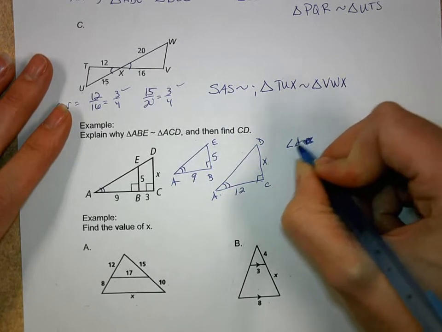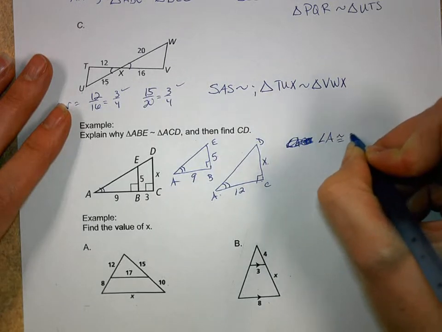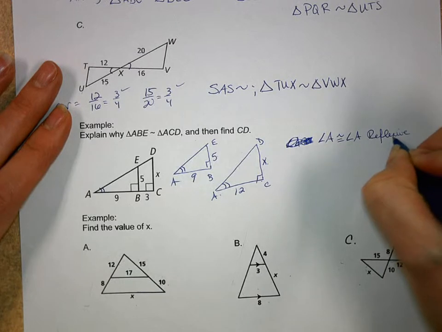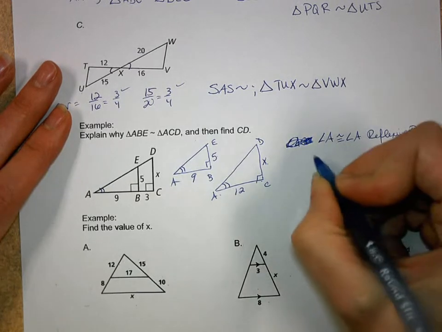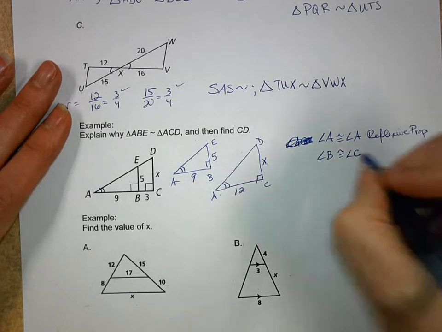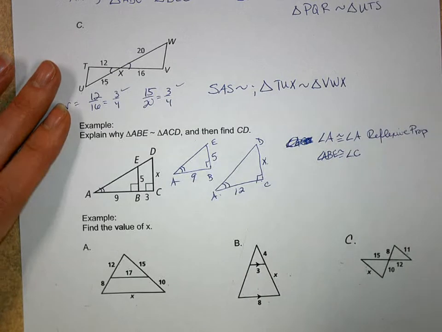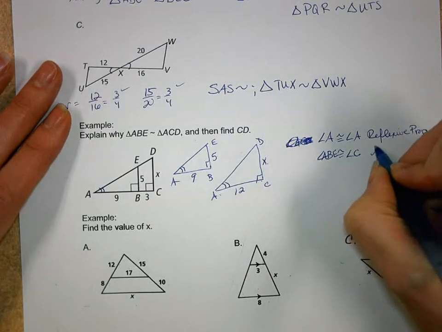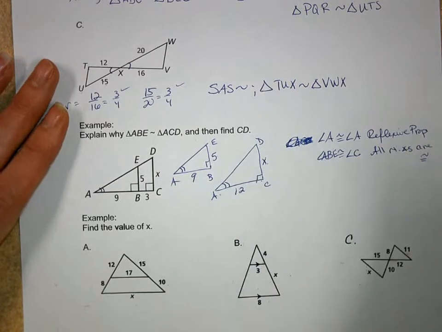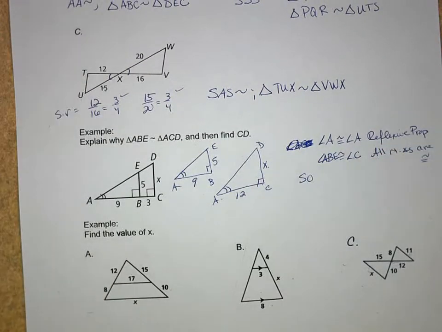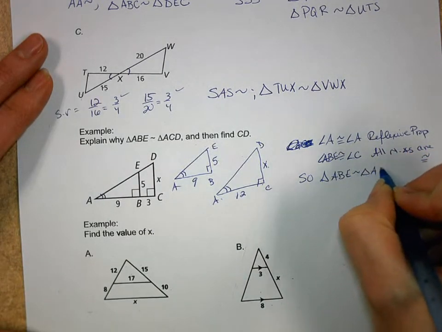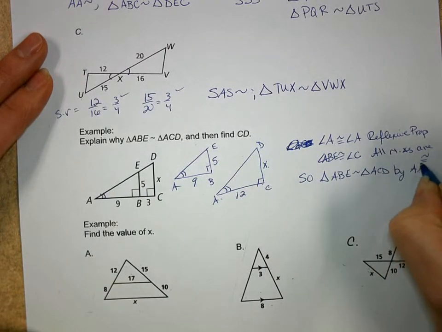Let's put it this way. Let's do some good old properties here. Angle A is congruent to angle A. Why? Reflexive property. All right. And we also know that angle B is congruent to angle C. And I got to make sure I name that correctly. Angle ABE is congruent to angle C because all right angles are congruent. So we know the triangles are similar. So triangle ABE is similar to triangle ACD by AA similarity.